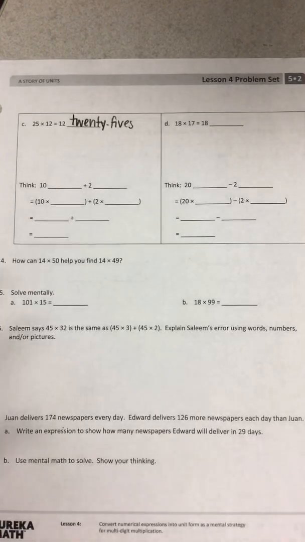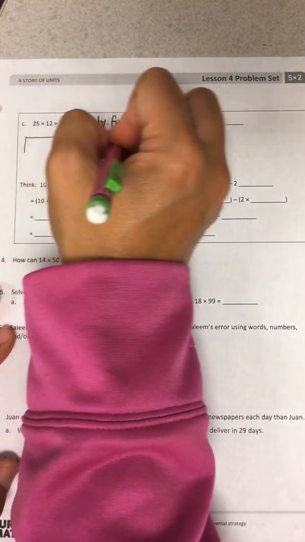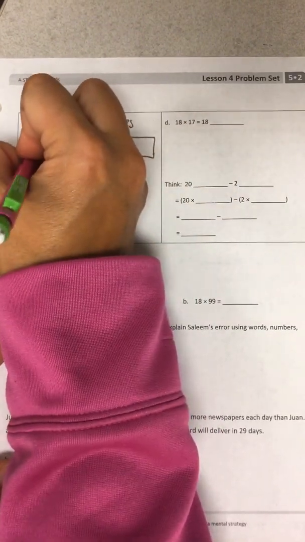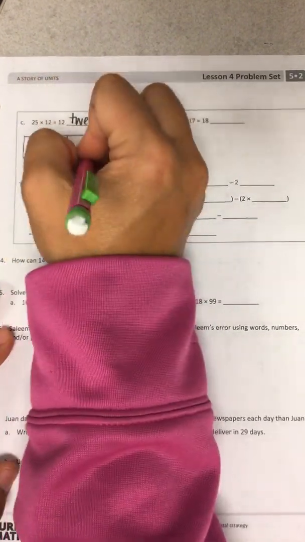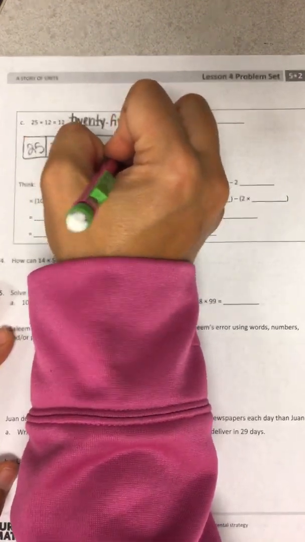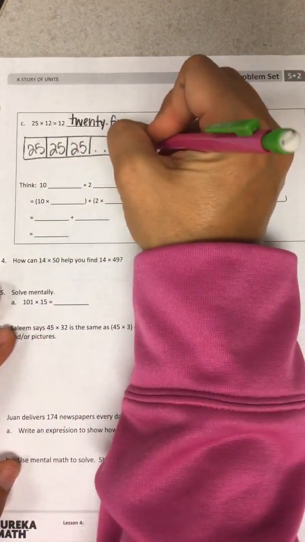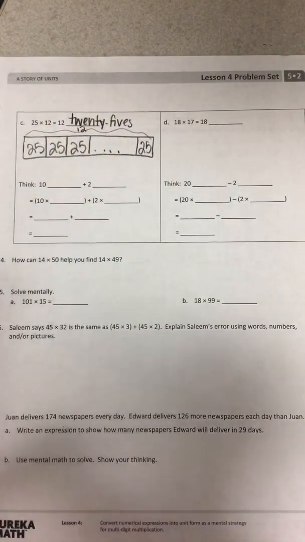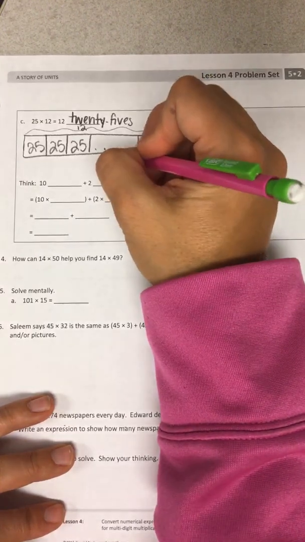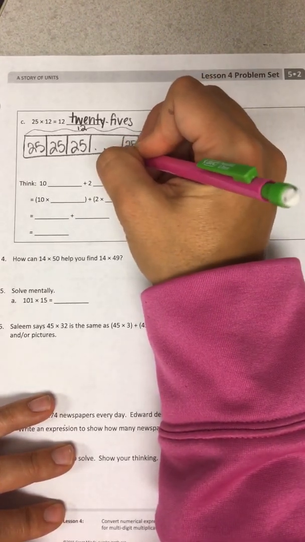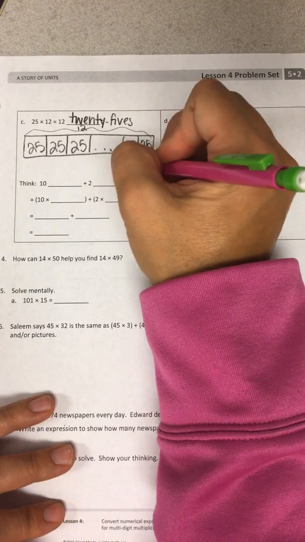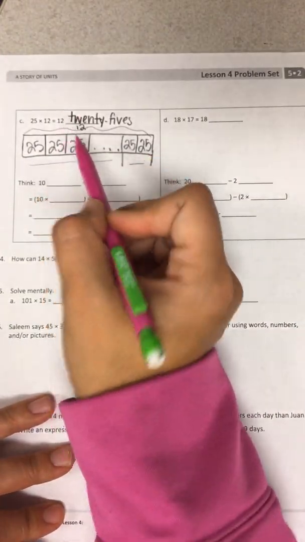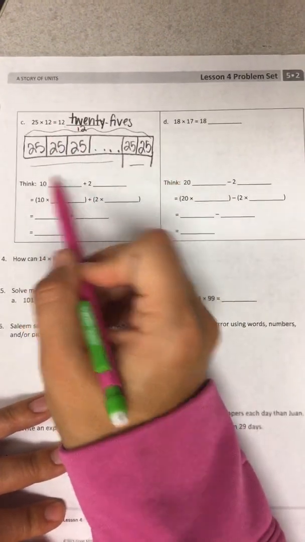Okay, so make sure you write it. I'm going to draw my bar diagram, and it's going to be 12 25s. Now remember, you don't have to write all of them out. We know we're ending in 25 and that this is going to be 12. What we're going to do though is take these last 2 right here, and we're going to solve these 2 and solve those 2 and add them together, because 12, I can make that into a nice number with 10 and 2.